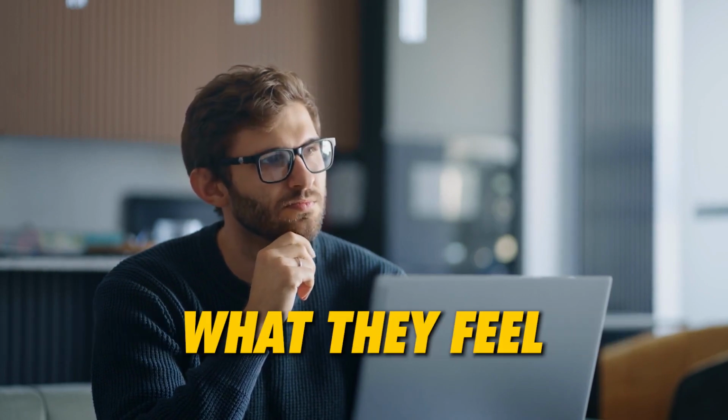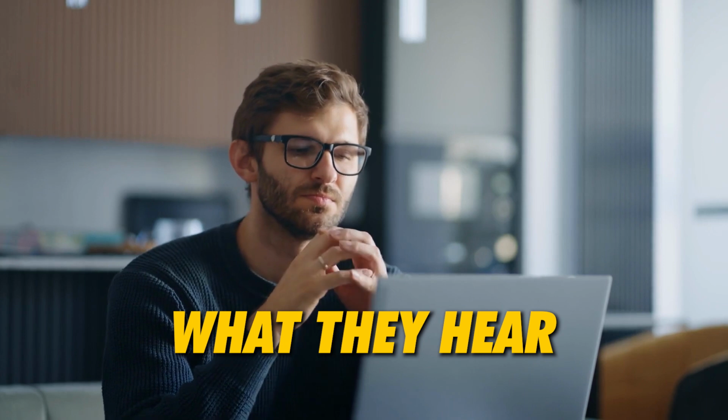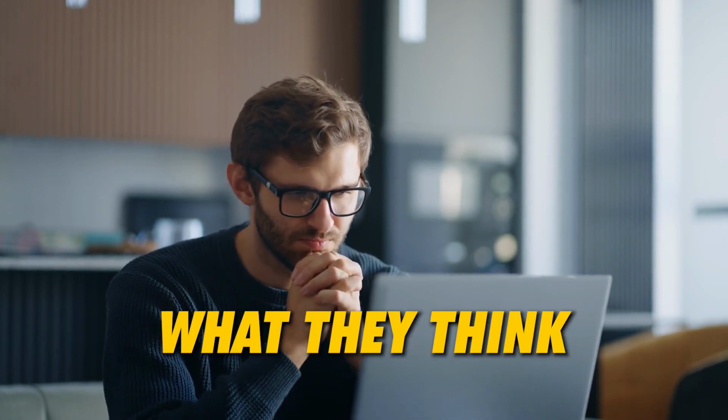But here's what AI also needs to do next, or you need to prompt AI to do next. The next thing you need to do is to really think about somebody that is having that pain point and visualize the emotion, what they see, what they feel, what they hear, what they think. That is how you really go deep.